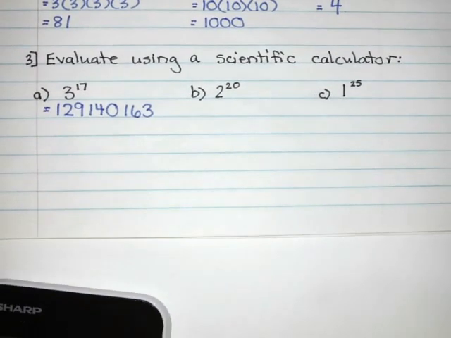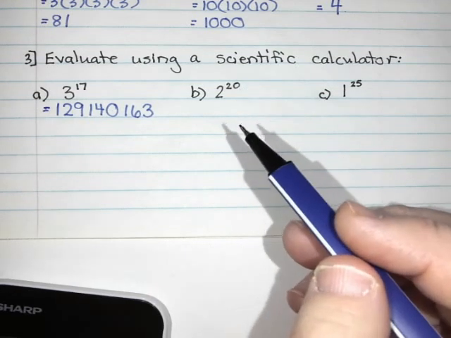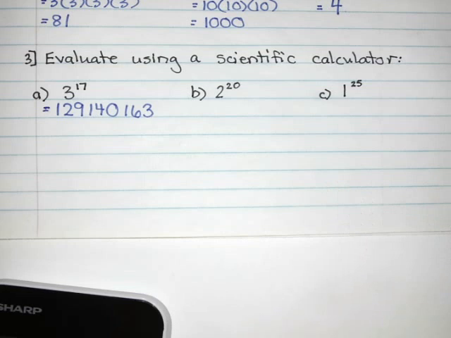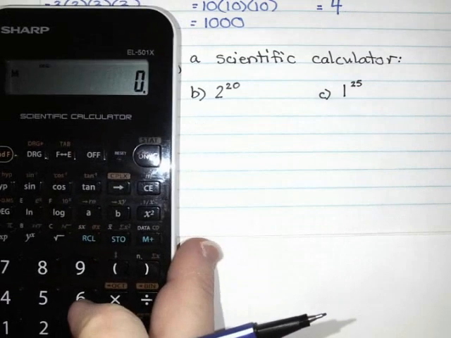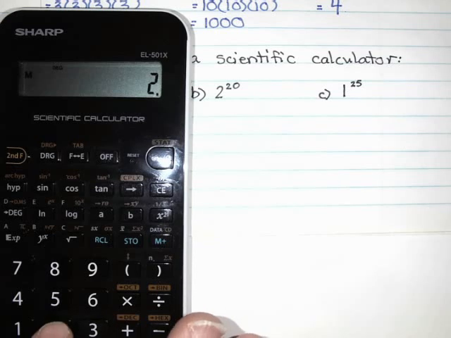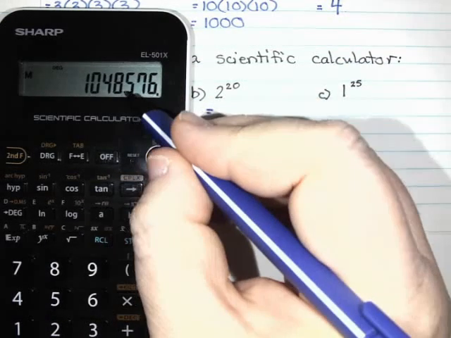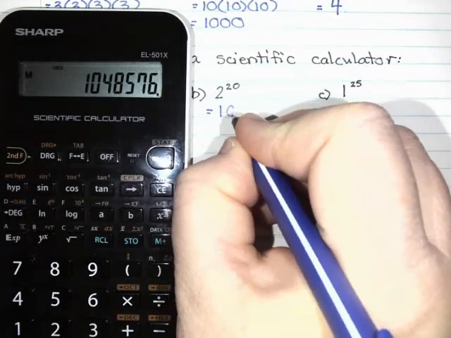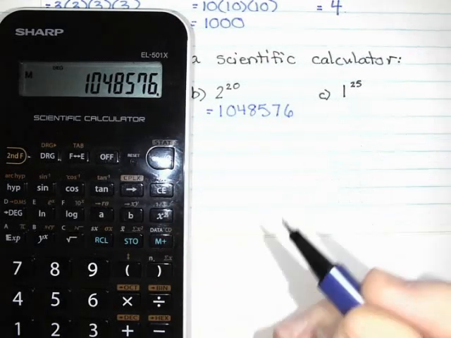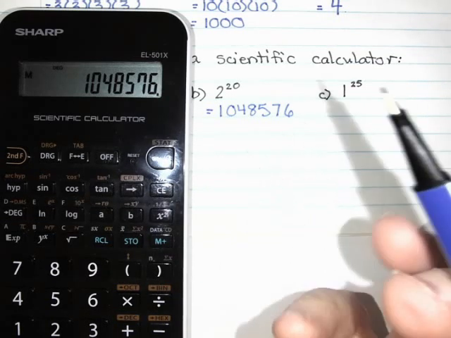All right, our next one, I have 2 to the power of 20. So you could multiply that by itself, 2 times 2 times 2 times 2, 20 times, or I can use my exponent button. So 2, and then my exponent button, and then 20. So I have, that is 1,048,576.